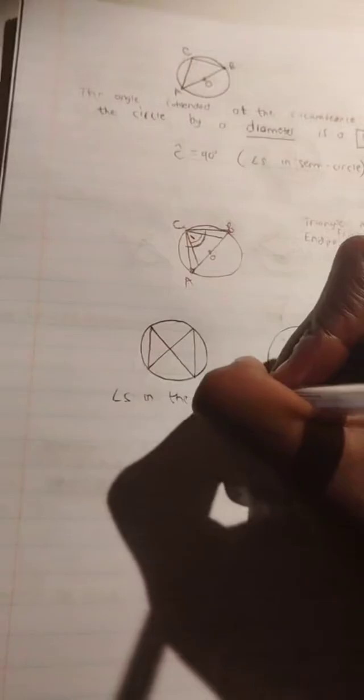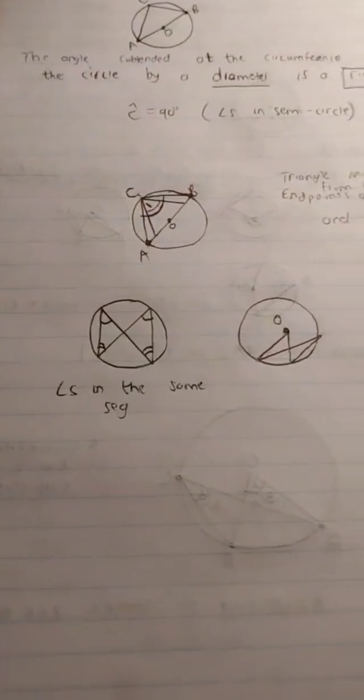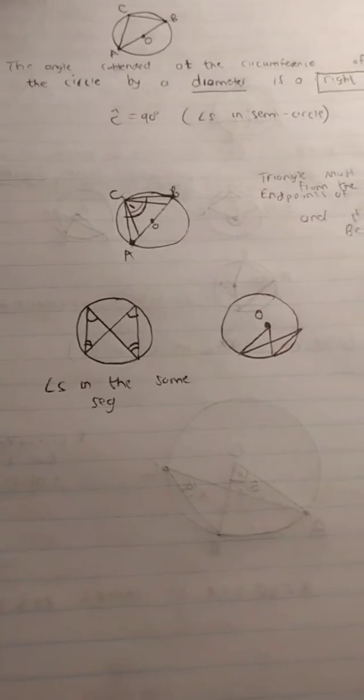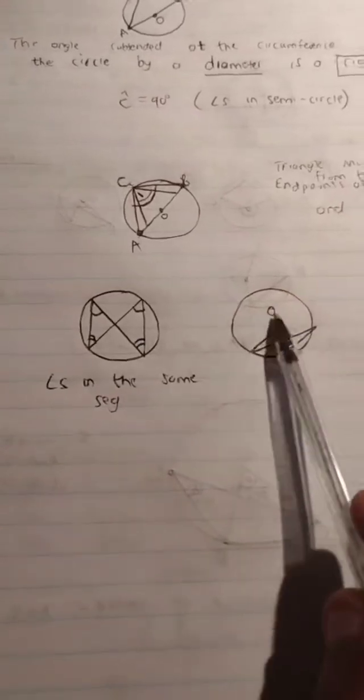This bow tie is for angles in the same segment, in other words. Here this angle is equal to that angle. That angle is equal to that angle. Right? I know you were asking earlier on. I'm just addressing you because I could see you were asking deliberately to find out what is the difference. This bow tie is for angle at the center.